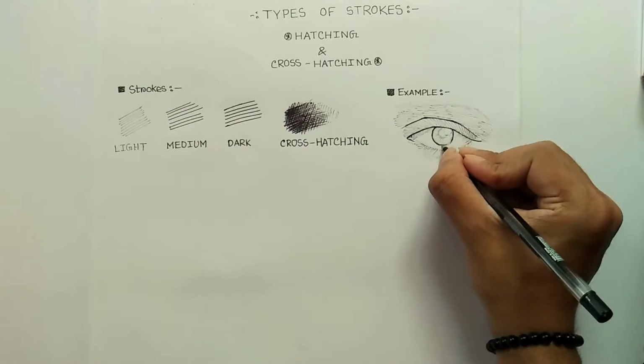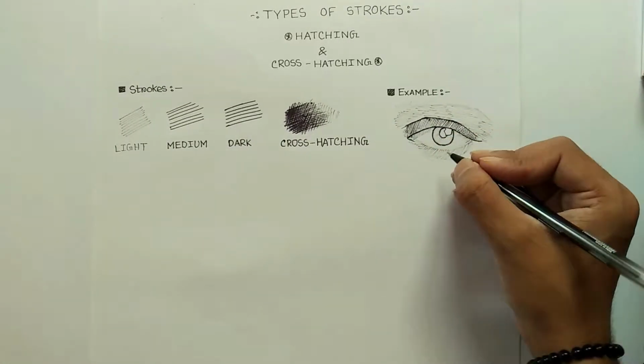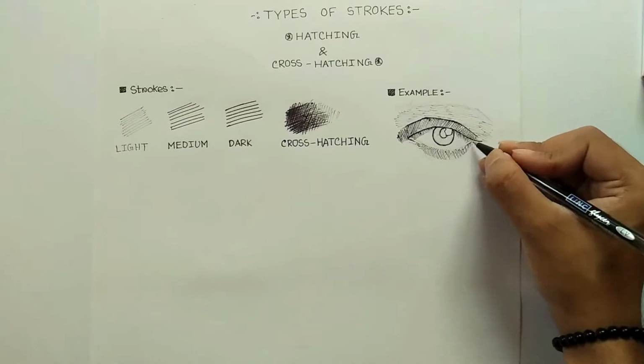And now I am going to draw a human eye as an example of the cross-hatching technique.